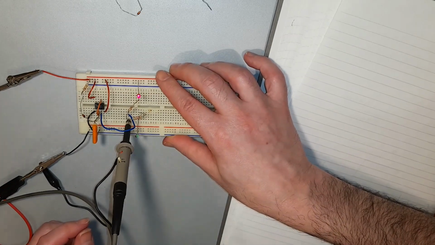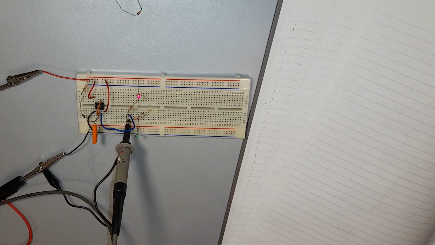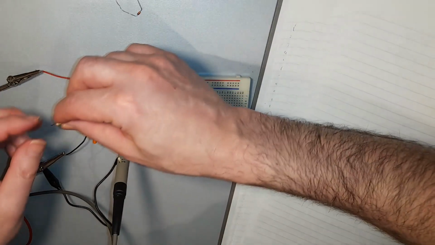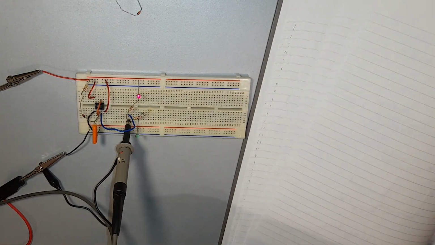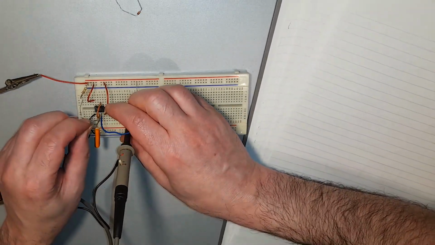That's right. And then the other resistor goes from pins 6 and 2. So that's there.